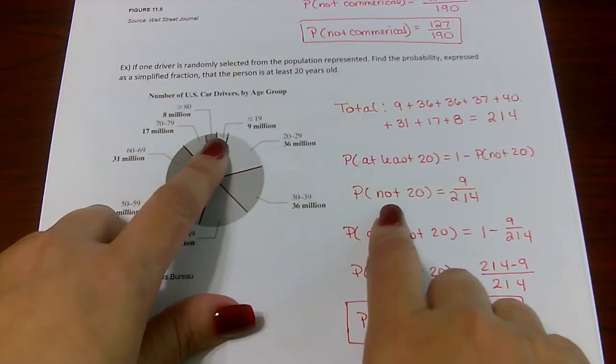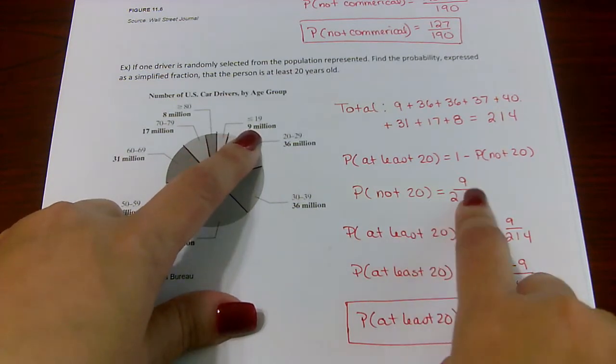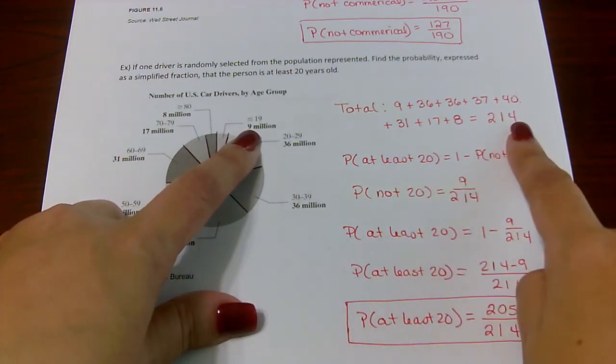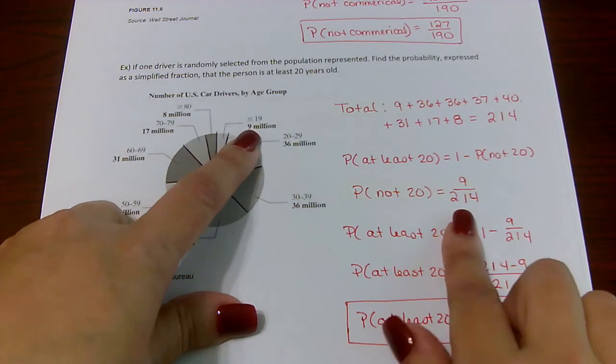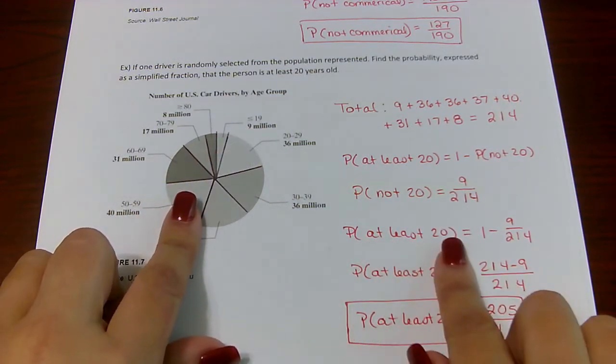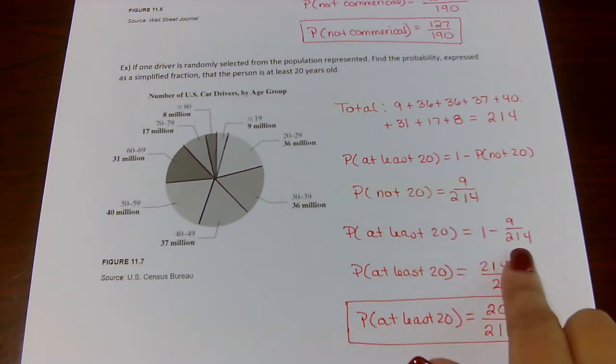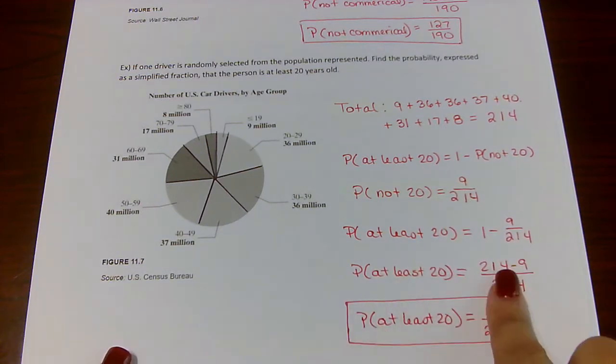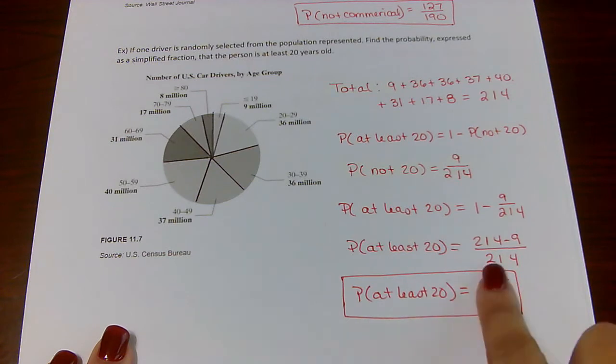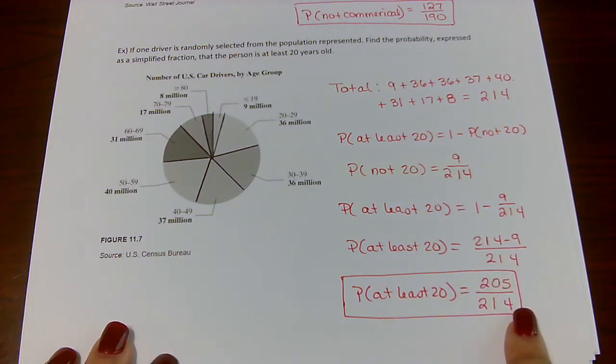So the probability that you're not 20, well, there's 9 million out of 214 million. So the probability of being at least 20 is going to be 1 minus the probability of not being 20. Go ahead and put this into your calculator, and you get this simplified fraction of 205 divided by 214.